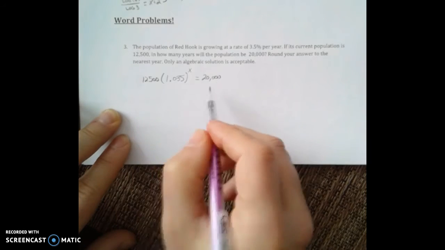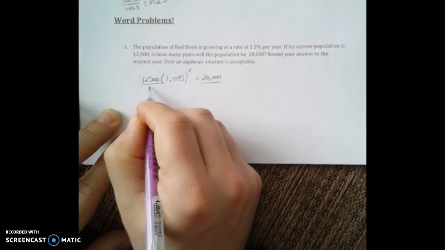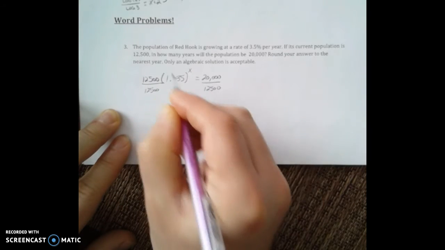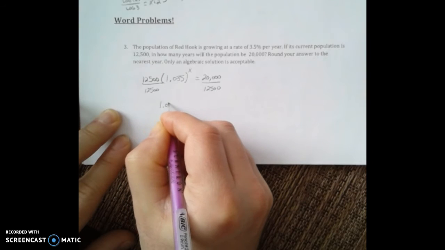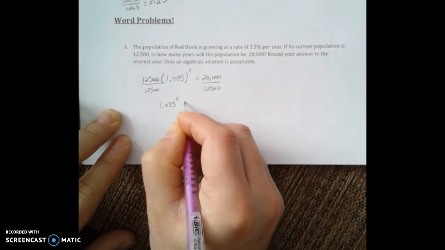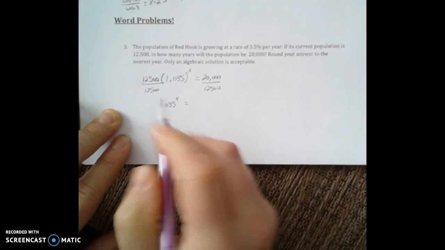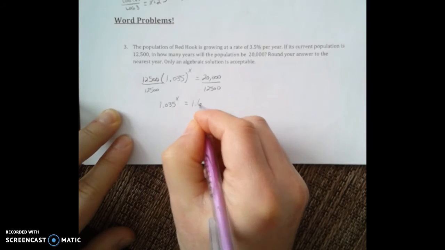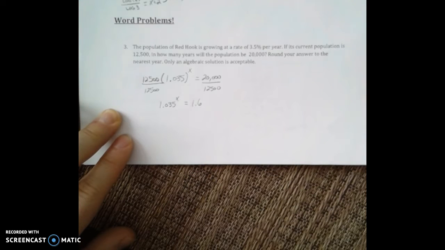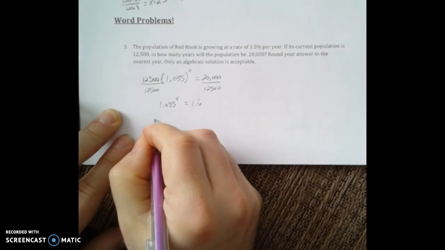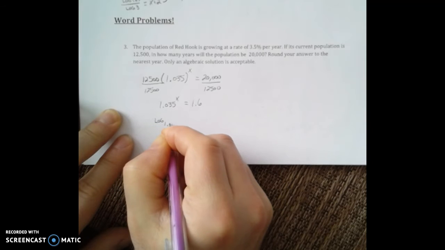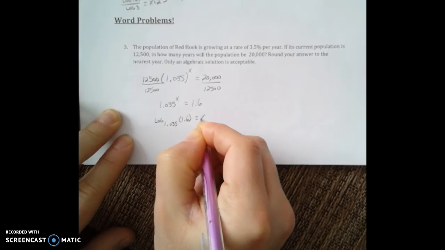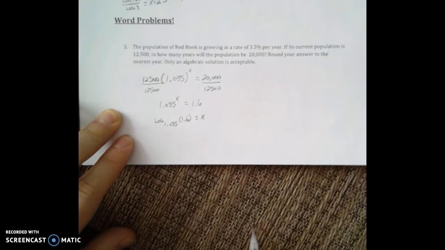So the first thing I'm going to start by doing is dividing both sides by the 12,500. When I do that, that leaves me on the left with 1.035 raised to the x power. And if you do 20,000 divided by 12,500, you get an answer of 1.6. Okay, so now we can write this in log form. We have log base 1.035 of 1.6 equal to x.